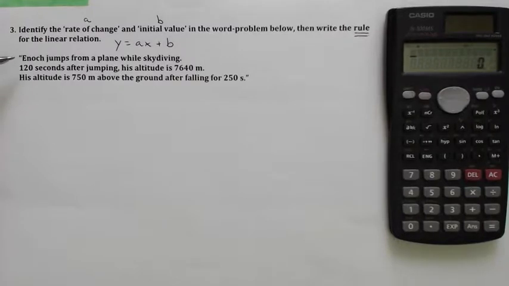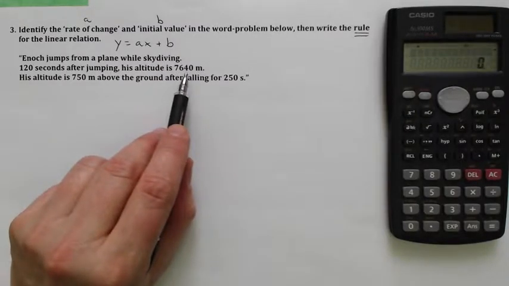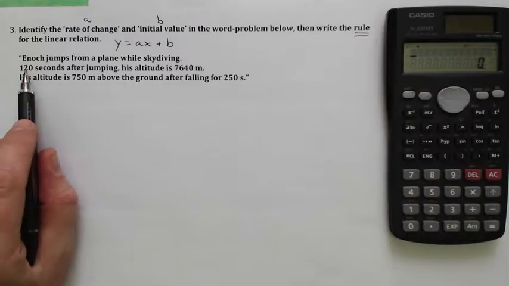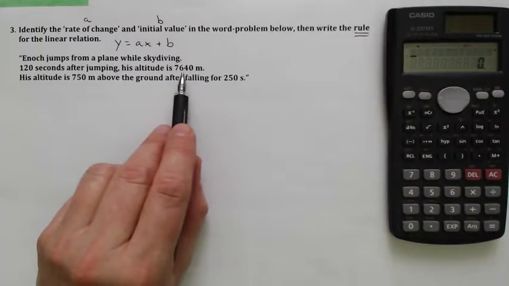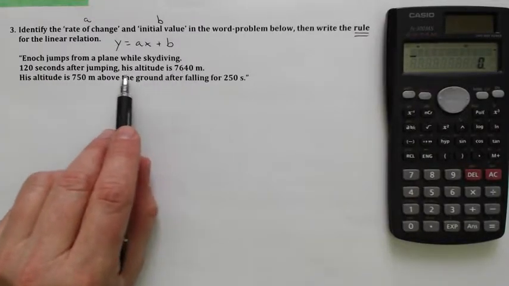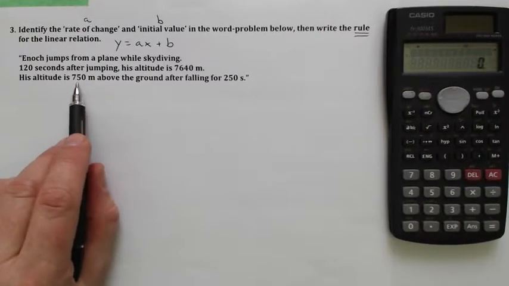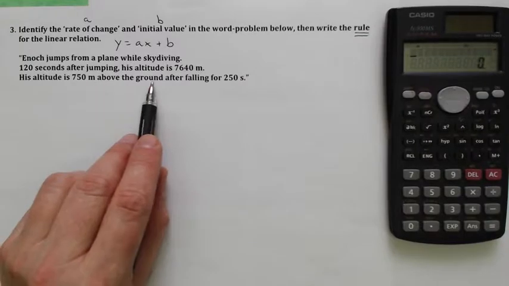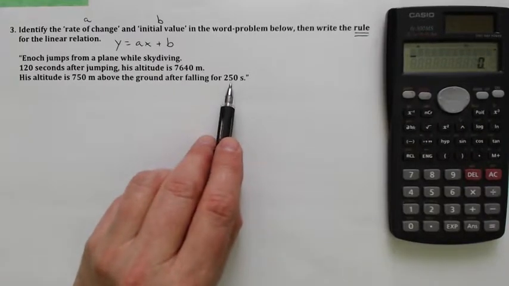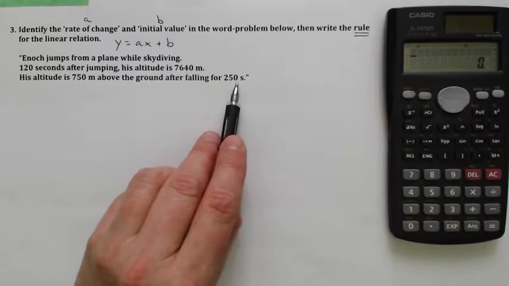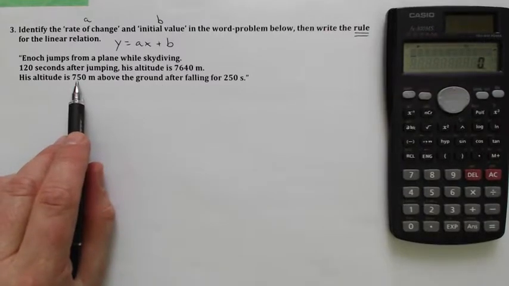Enoch jumps from a plane while skydiving. Good place to jump from when you're skydiving. 120 seconds after jumping, his altitude is 7,640 meters. So he falls for 120 seconds and he's at that height. His altitude is then 750 meters, so he's at this new height above the ground after falling for 250 seconds.